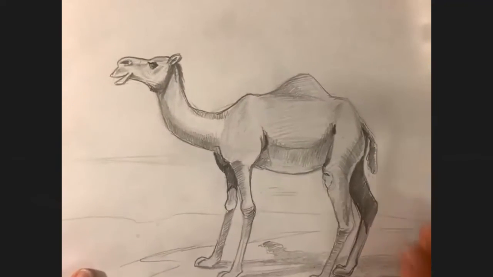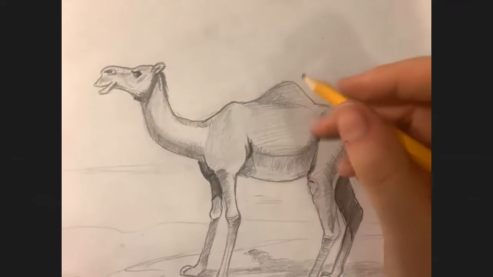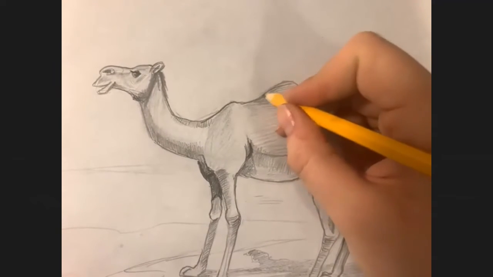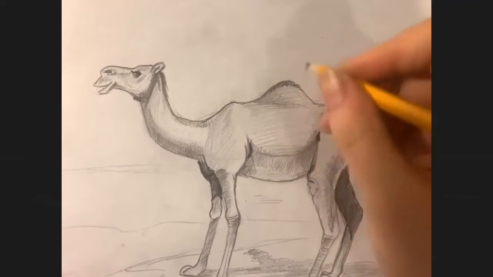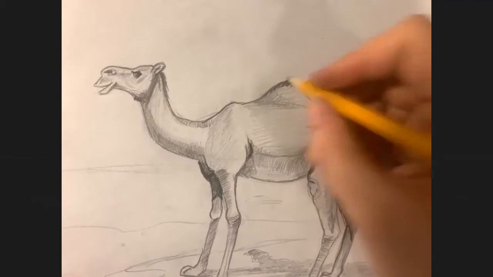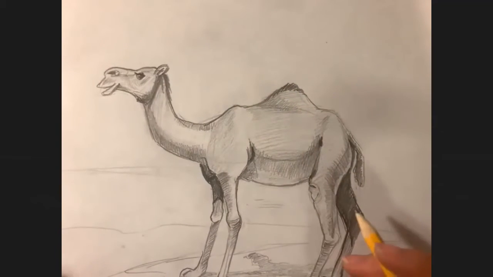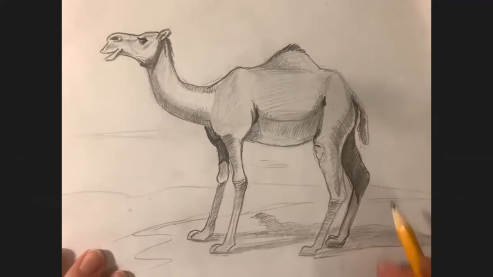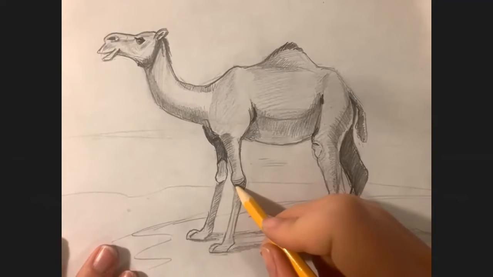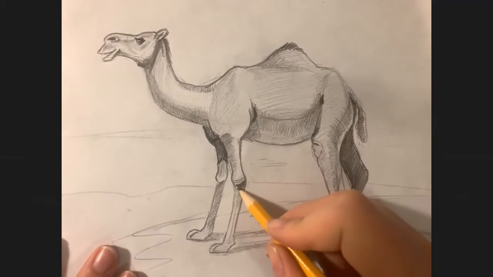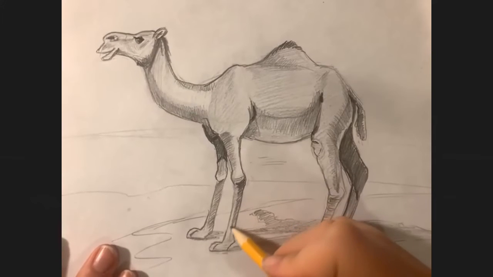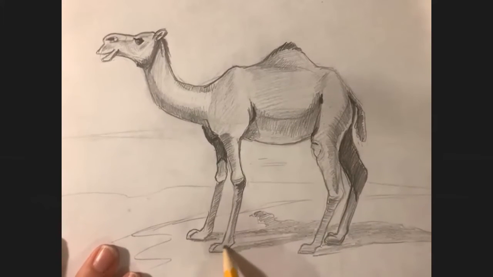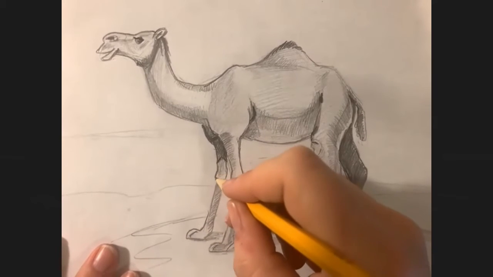There's some hair over on his hump here. I'm not sure, but I think what was going on in this picture was the camel was walking through mud or something.